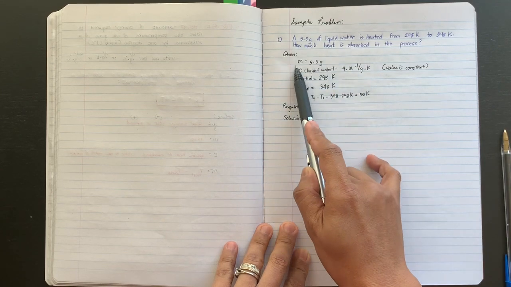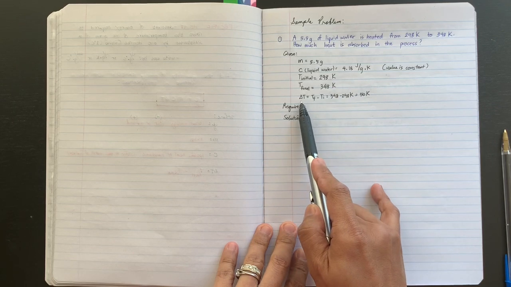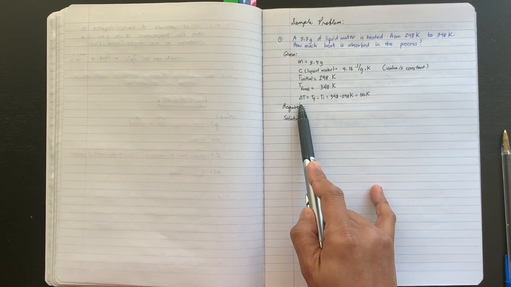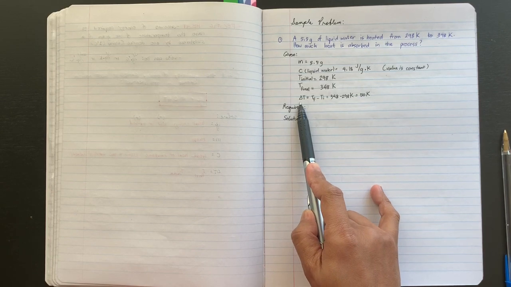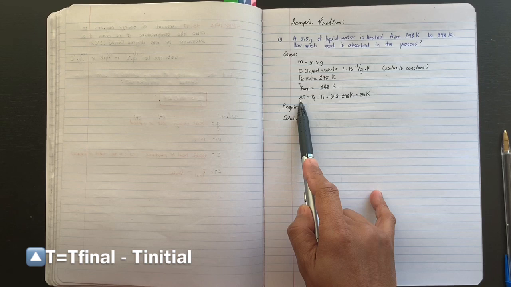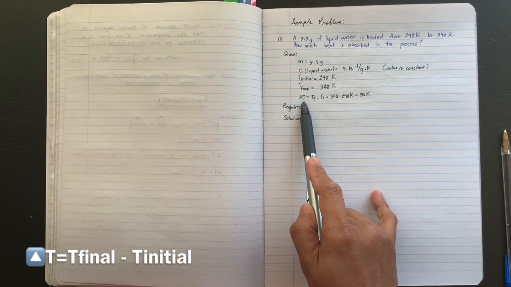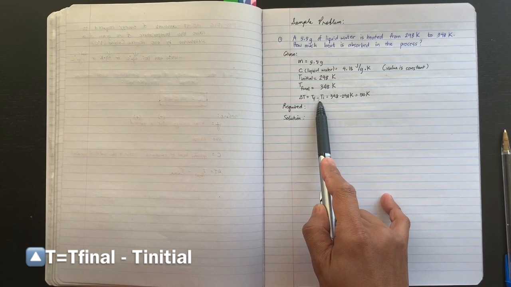So now I have all the complete values. Now I want to make sure that I solve my delta T right away, because I'm given my initial and final T, so I can solve for my change in temperature, delta T, right away by subtracting final minus initial.